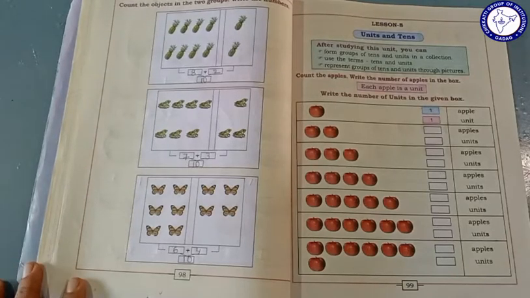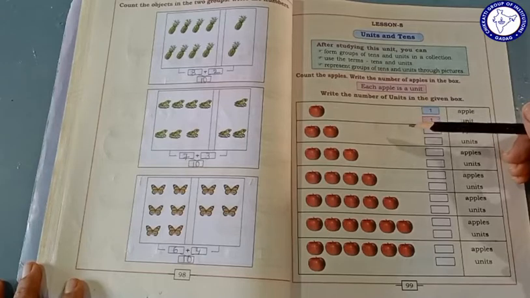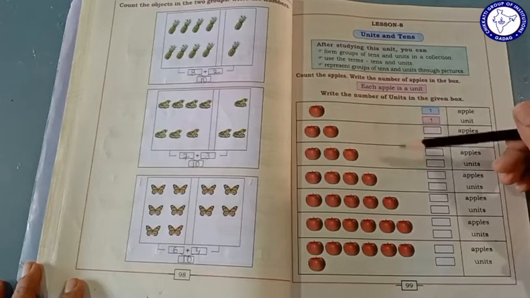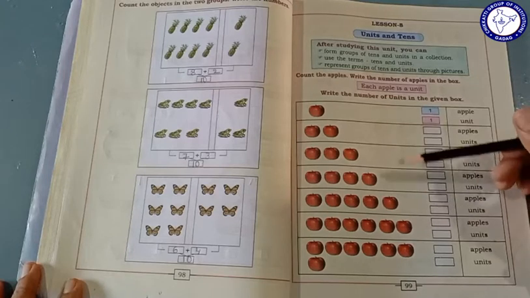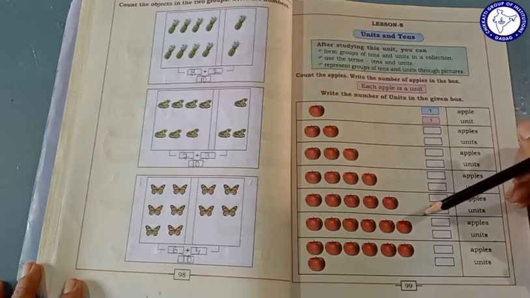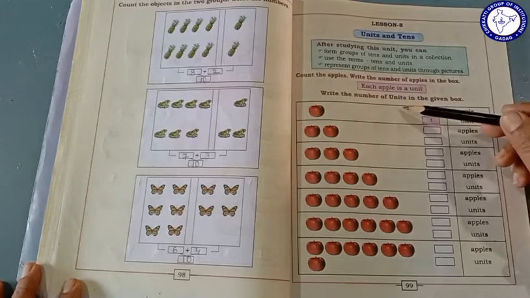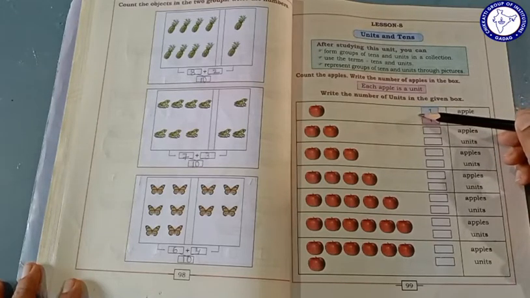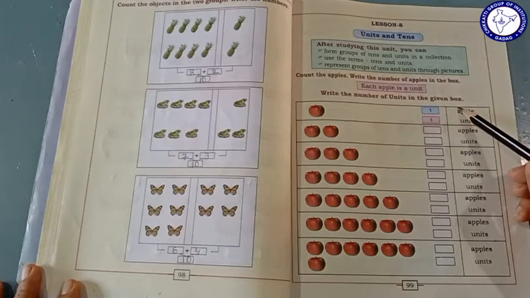Yes. See here, students, in this lesson we are understanding units. I already showed you the example with balls, but here they have given apples. Each apple is 1 unit, like I told you, one ball is 1 unit. Each ball is 1 unit. Write the number of units in the given box.